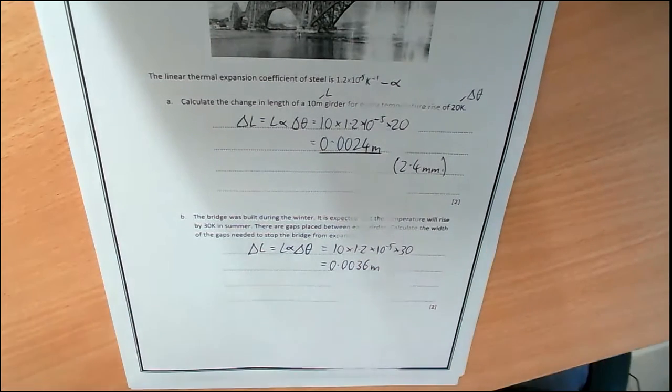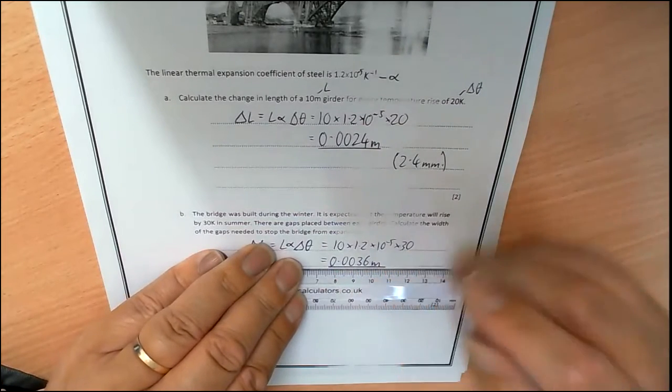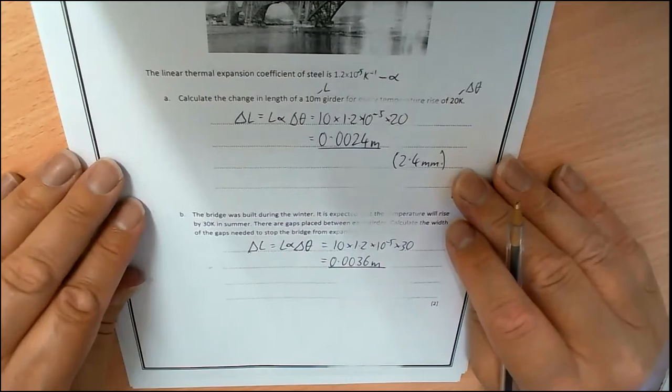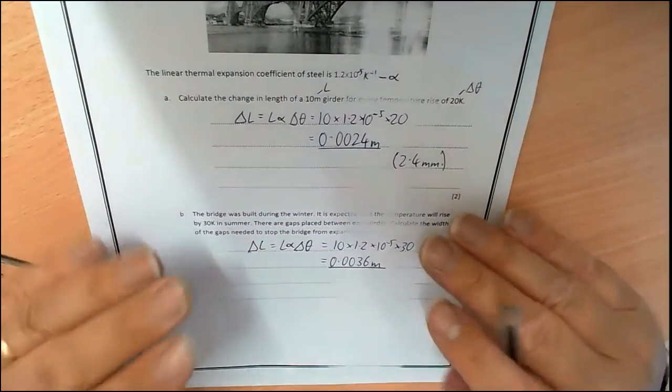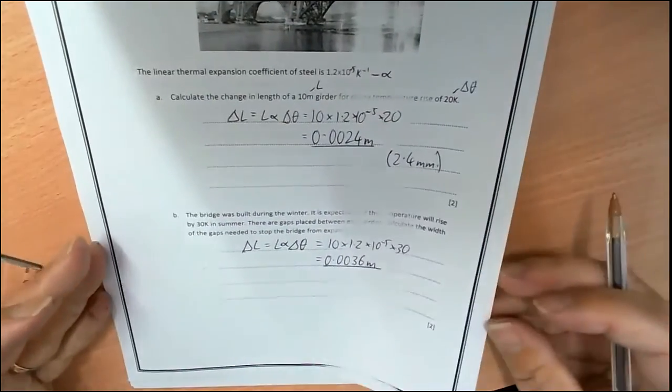That would be the gap you'd need between the girders in order to stop that expansion from causing the girders to push together and buckle the bridge. Okay.